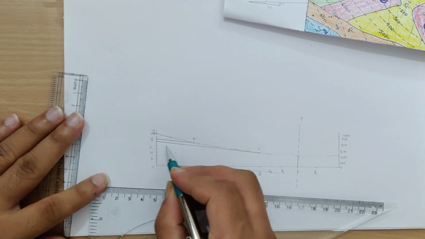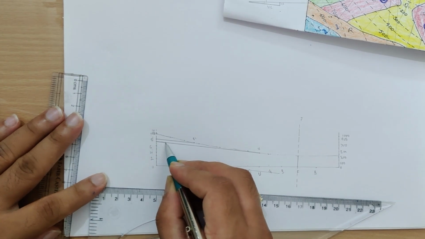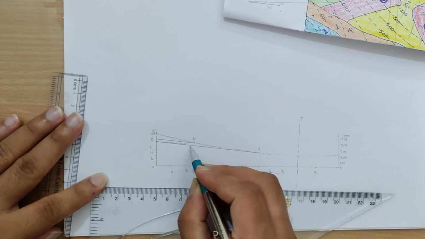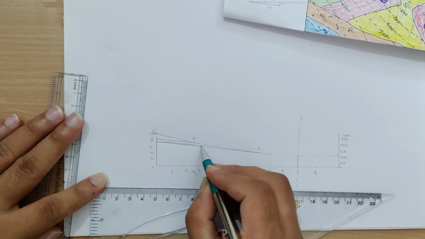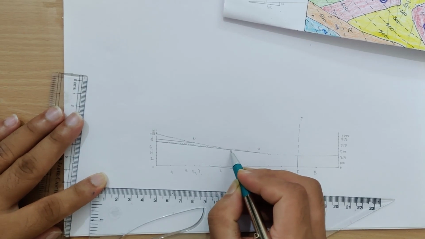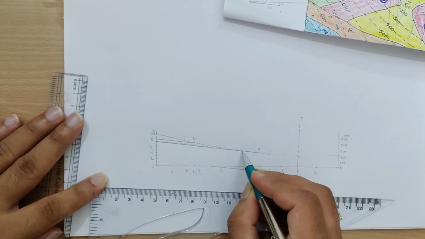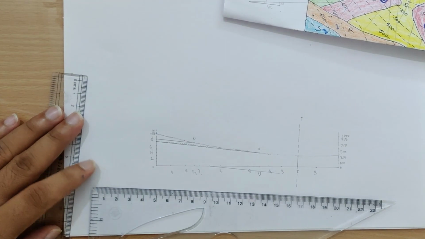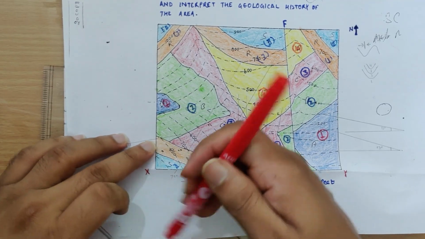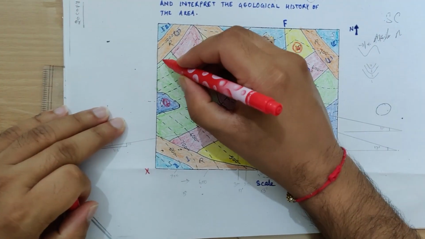So this is our plane of unconformity. We have to draw it by zigzag line. Now we also need to mark the unconformity in map as well. So we'll mark it by zigzag line.